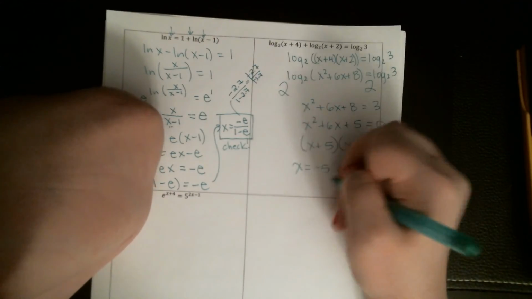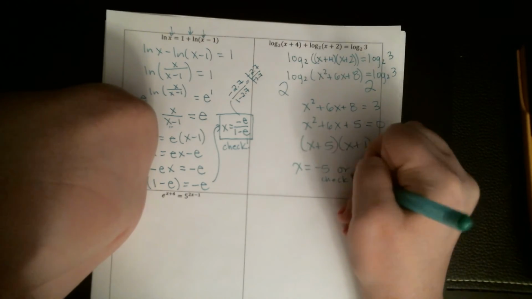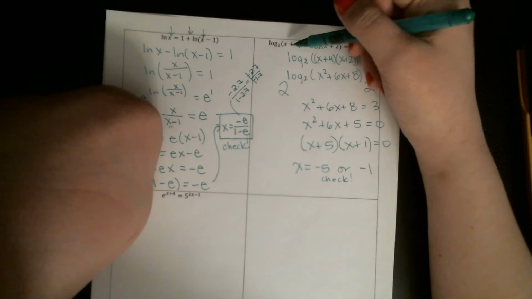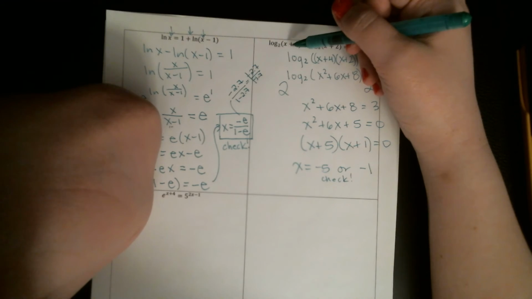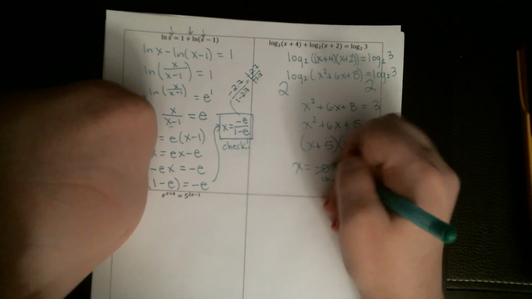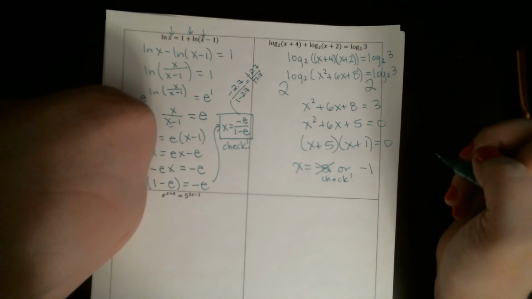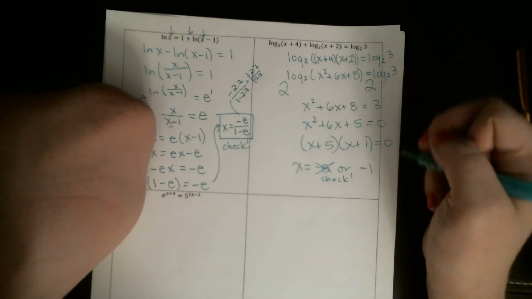We'll have a non-optional check here. So if I plug the negative 5 in, the very first thing I get is a log of negative 1, so I can throw that away. You are not allowed to take the logs of negative numbers or 0.